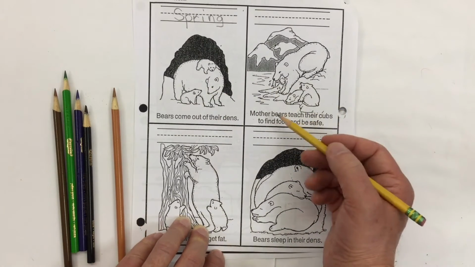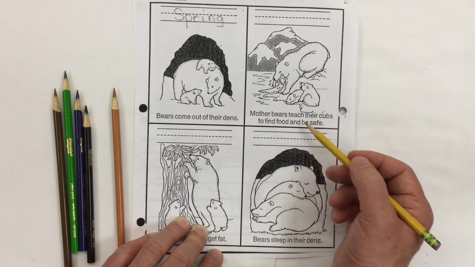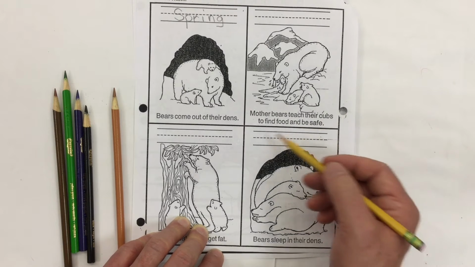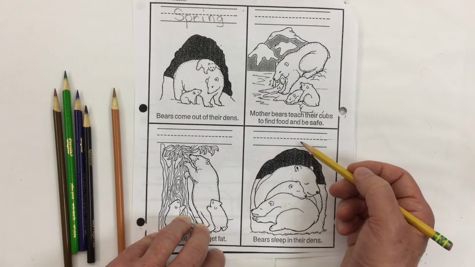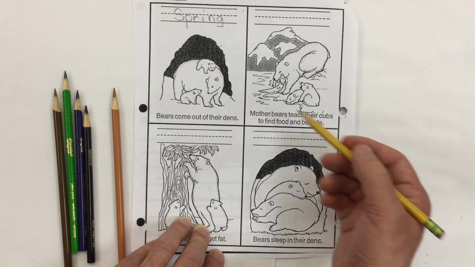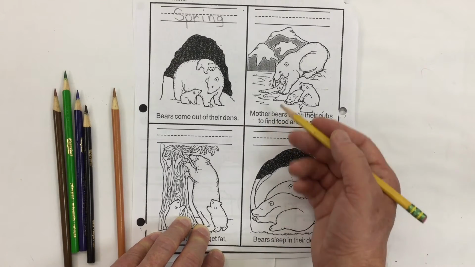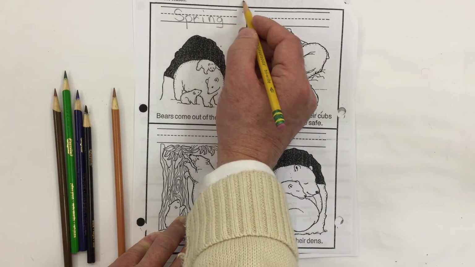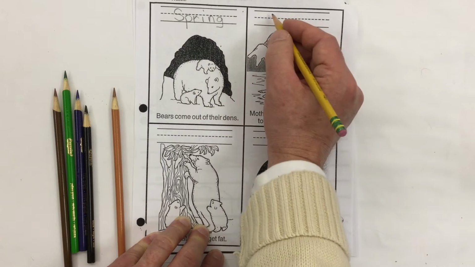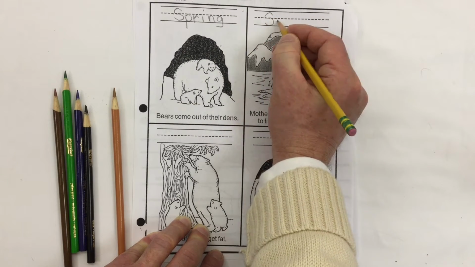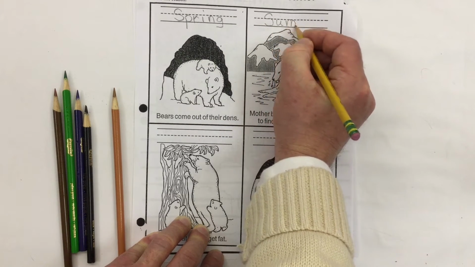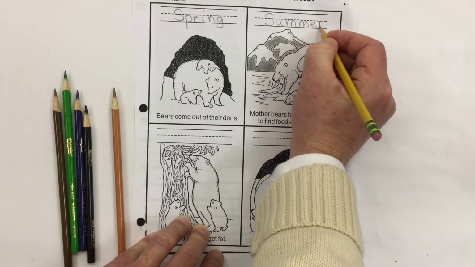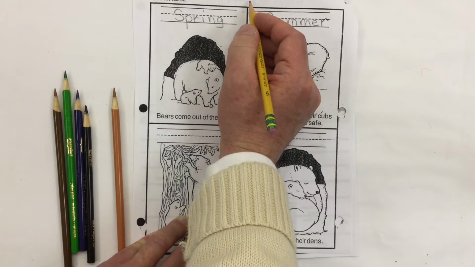Let's take a look at the next one. Mother bears teach their cubs to find food and to be safe. Well, a lot of that teaching, that happens in our very next season here. Summer. Big capital S. And again, I can copy the word from up top.